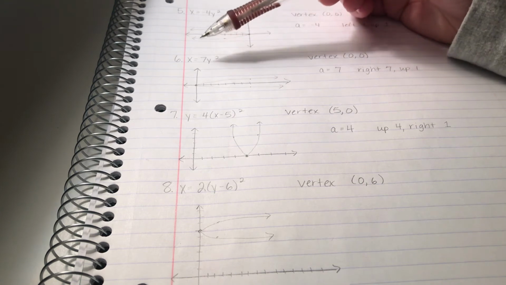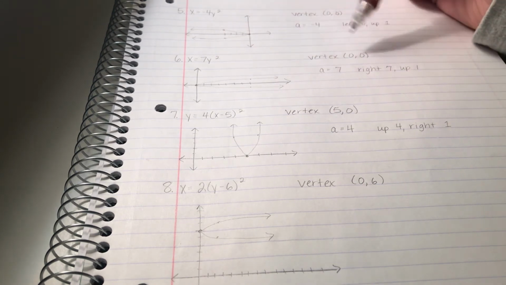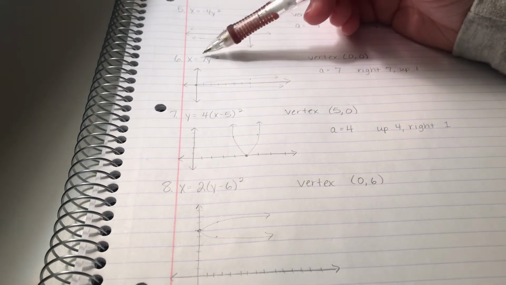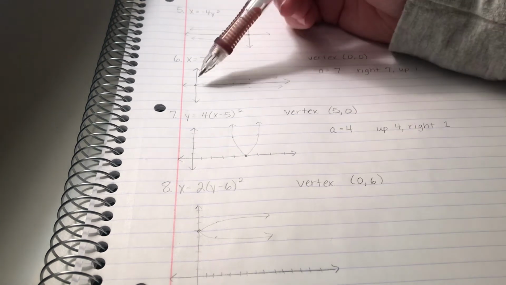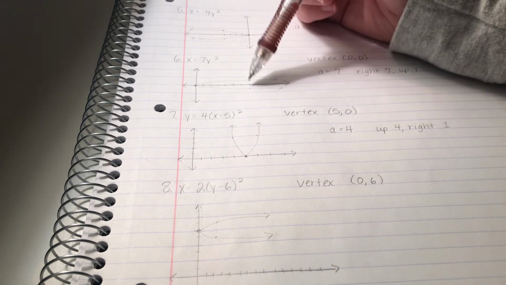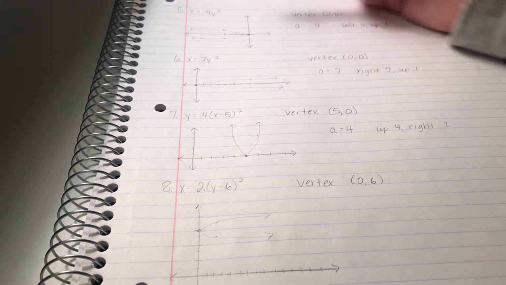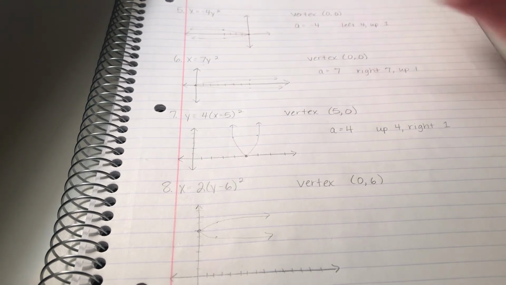Another x equals, so left or right opening parabola. We see no h or k, so we also have a vertex at the origin for this problem. That positive 7 tells us the parabola opens to the right, so we will go to the right 7 and then up 1, to the right 7 and down 1, because that 7 is understood to be over a 1. So just like slope, you would have 7, 1.